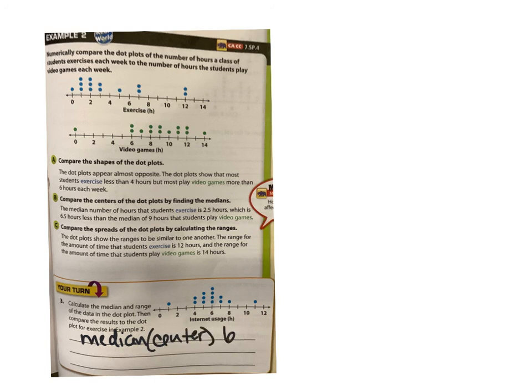How does that compare to the exercise one? They had the median number of hours that students exercise was 2.5 hours. So this is more. You could write that the median of internet usage is more than the median of the exercise. And then the range is from 11 to 1 or 1 to 11. So 11 subtract 1 is 10. So the range is 10. And the range for exercise was 12 hours. So the range of time on internet usage is less than the range for exercise time.